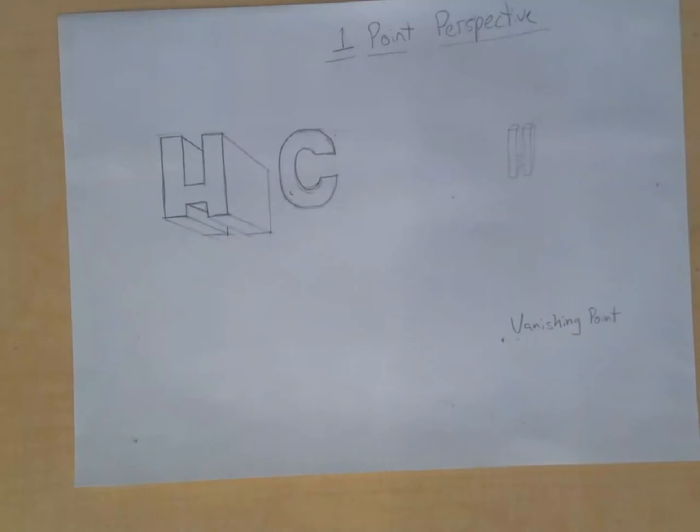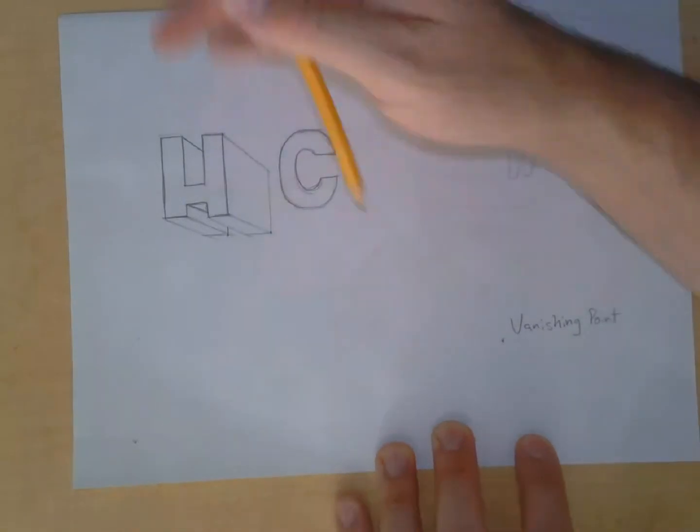Where'd it go? I'll just use this paper. My ruler disappeared. It's on your right. That's a yardstick. I don't think I can fit a yardstick on my table. Okay? That's actually 4 feet. It's more than a yard.